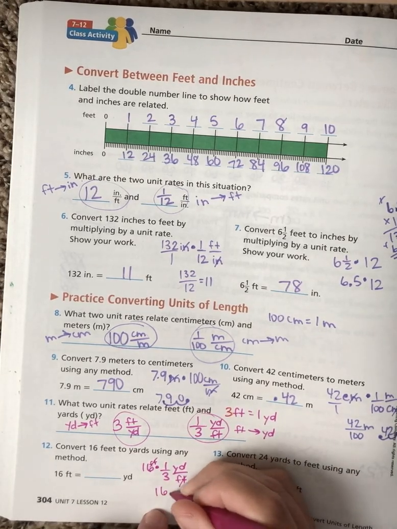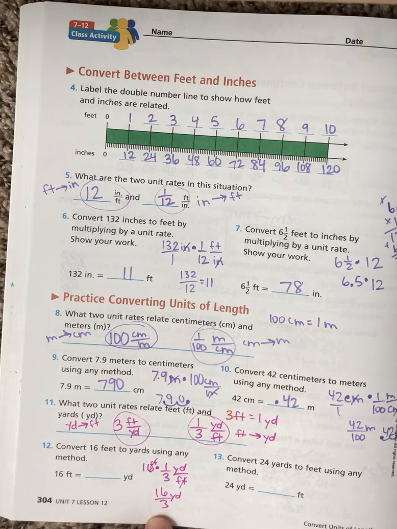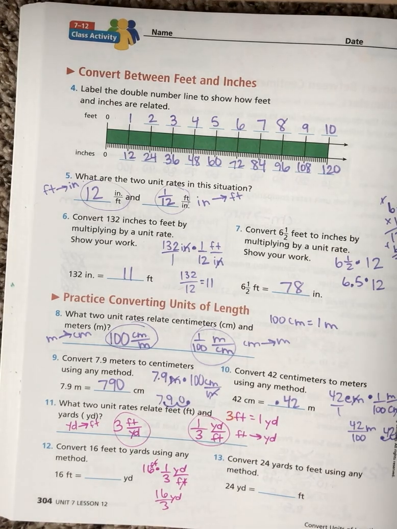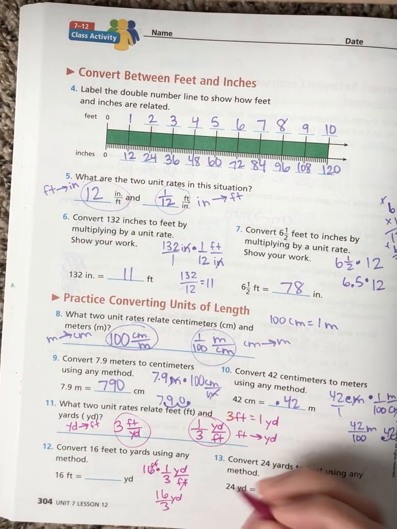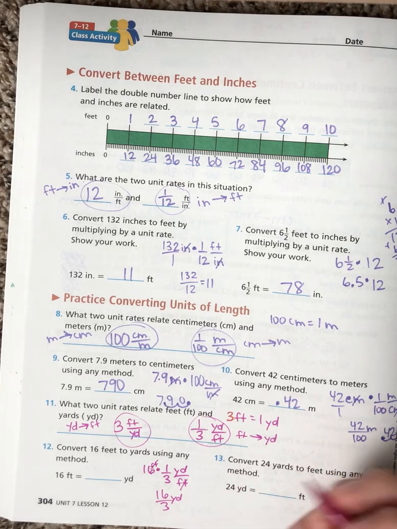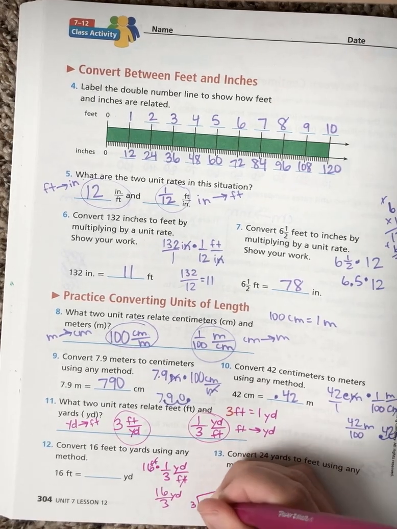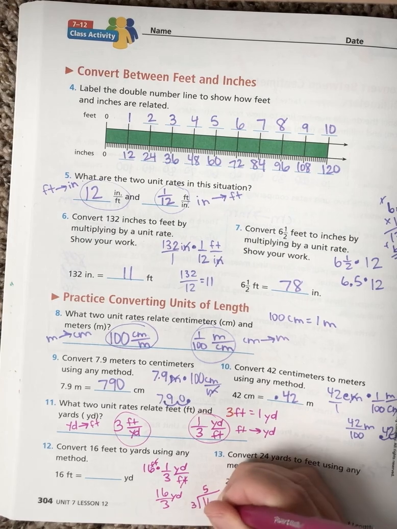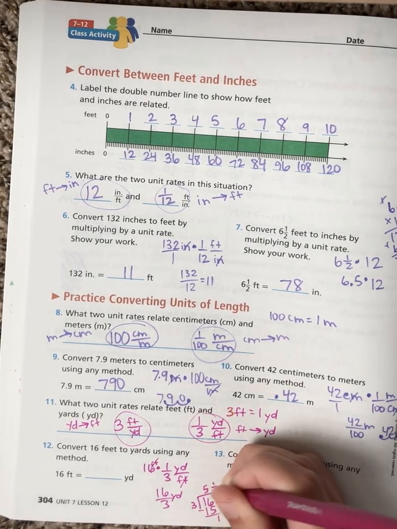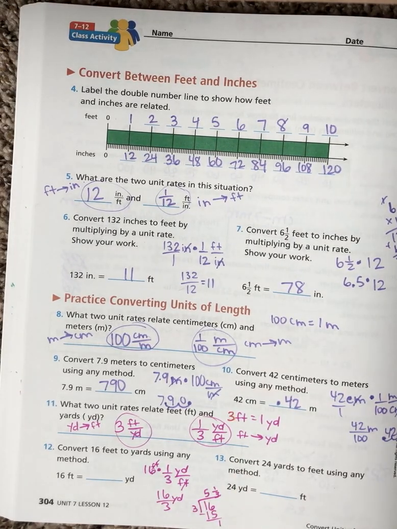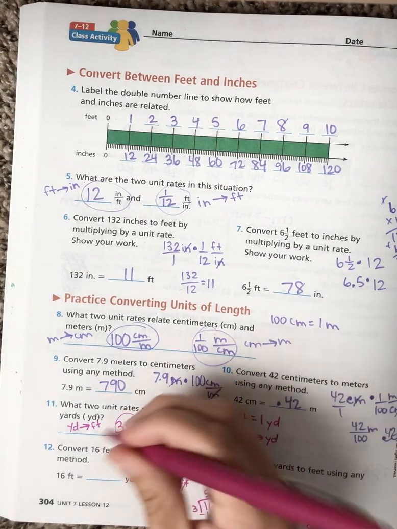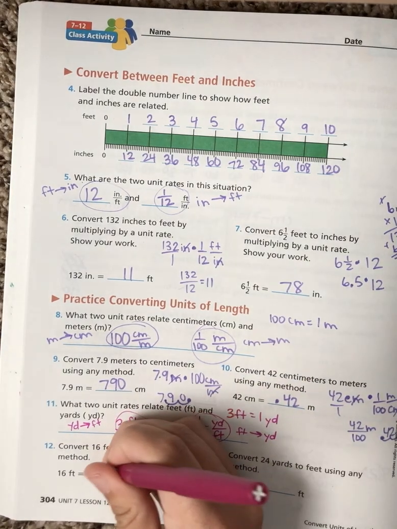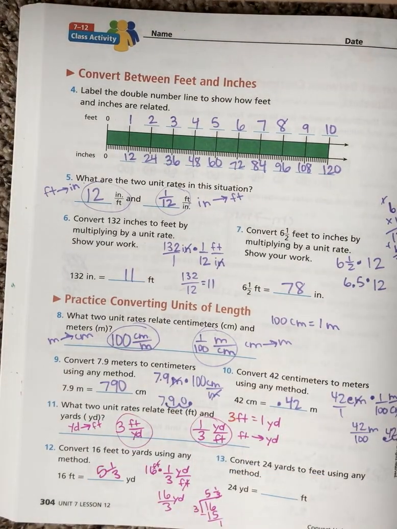So I end up with 16 yards divided by 3. You can leave it as 16 divided by 3, or you could figure out what that is as a mixed number. If you solve 16 divided by 3, you get 5 1/3. So 16 feet is 5 1/3 yards.